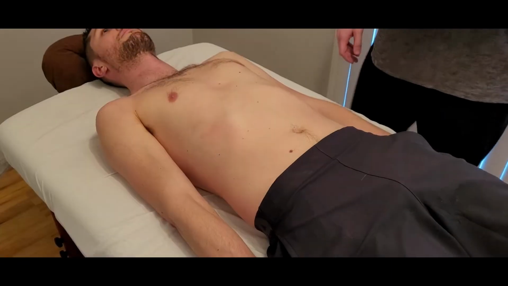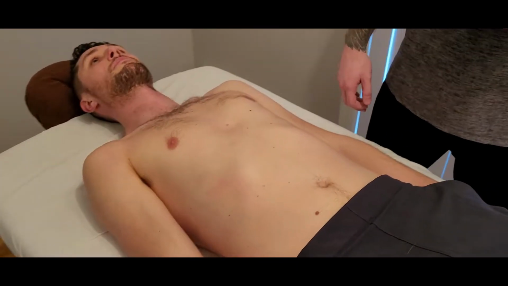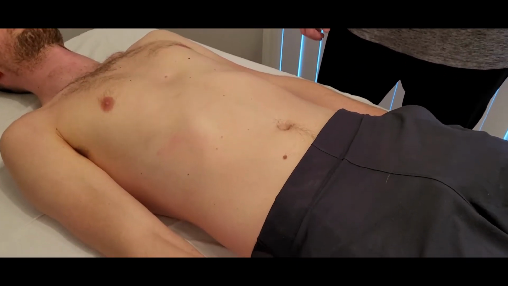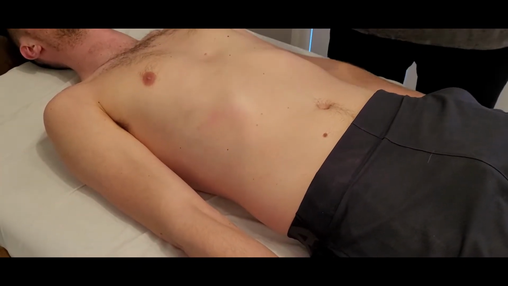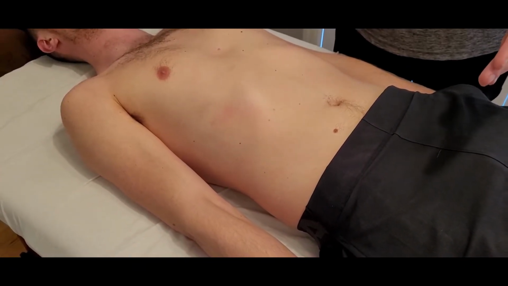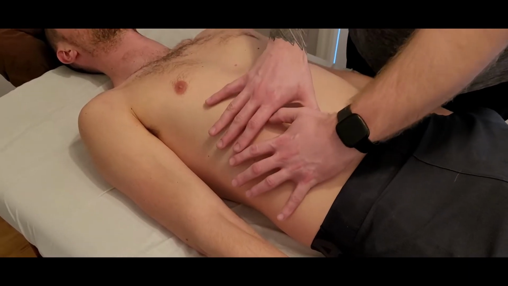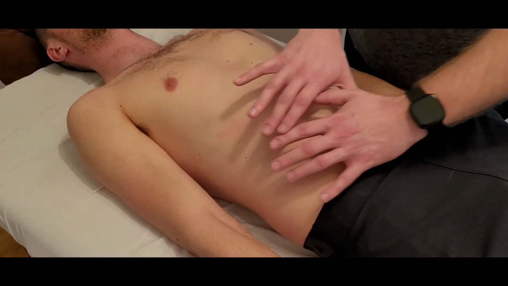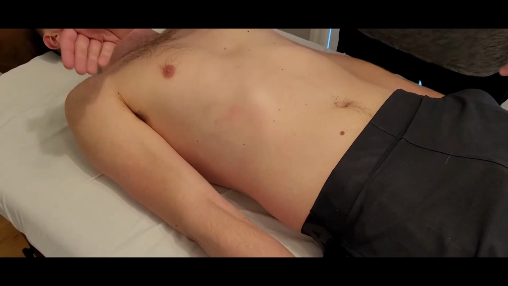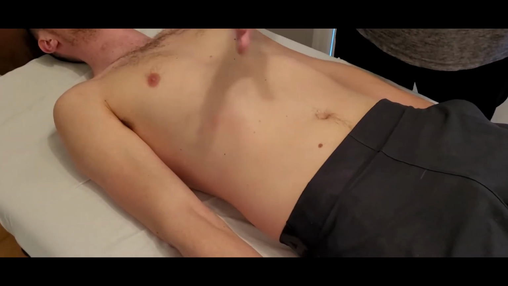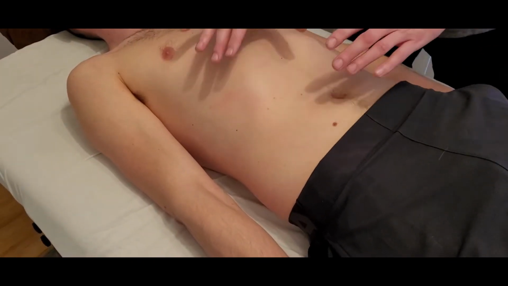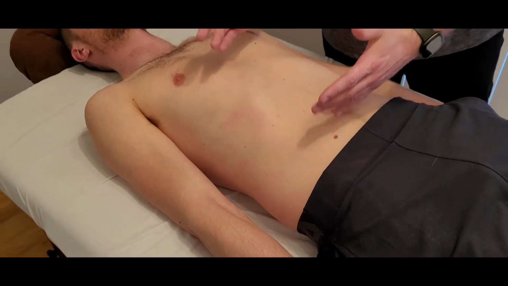Going to be going through the manual muscle test for the external abdominal oblique in this video here. So we've already gone through our palpation in a previous video. And we're really going to focus on what this external oblique does, which is a contralateral rotation of the trunk, as well as lateral flexion and flexion of the trunk and spinal joints.